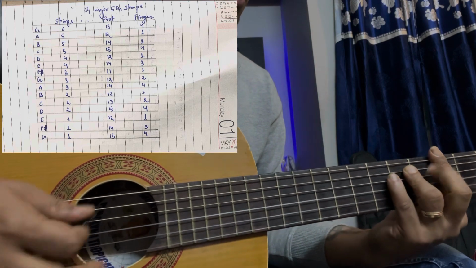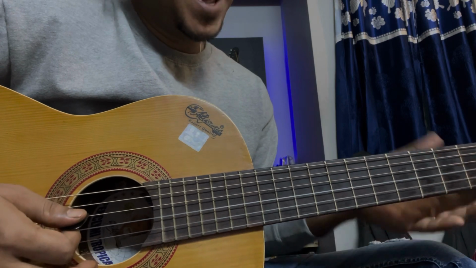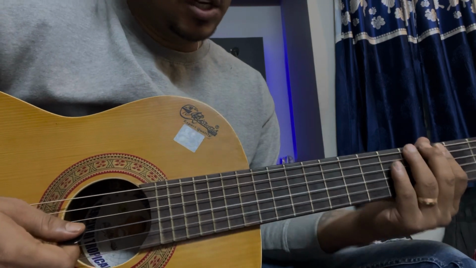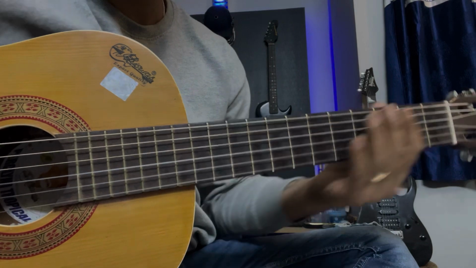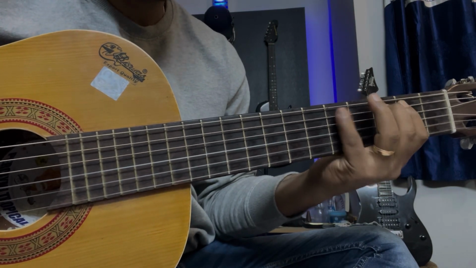This practice needs to be repeated. This coming down and going up counts as one. You need to practice 8 times for individual shapes until it becomes perfect. So this is to be mentioned, that we have learned the G major scale shapes, all shapes.